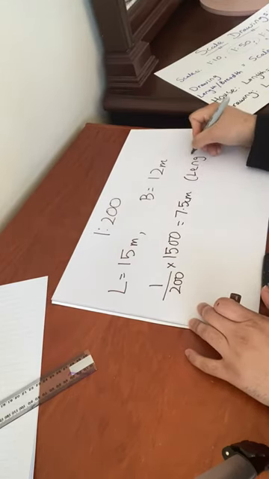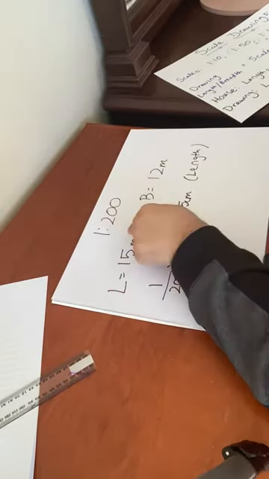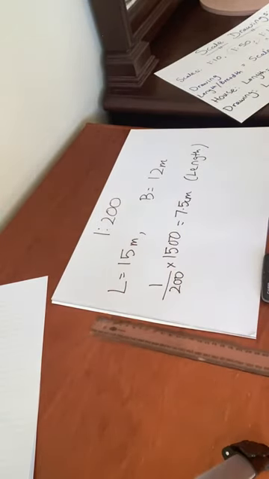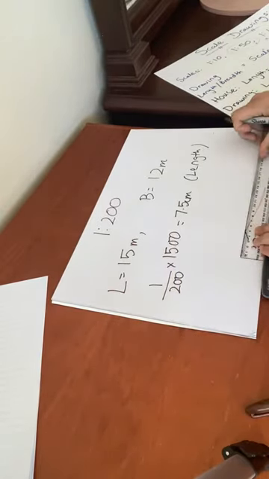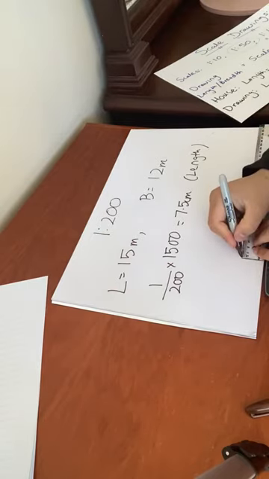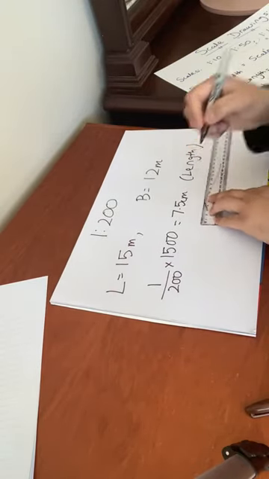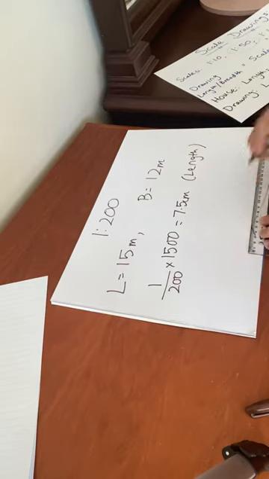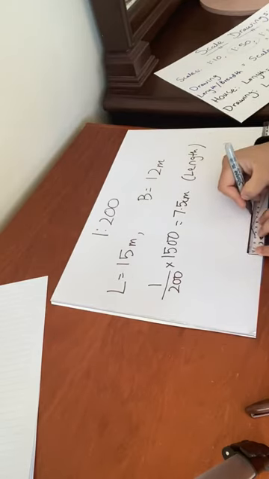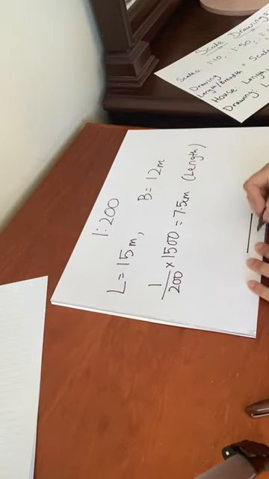So if I use 1:200, my length on a piece of paper is going to be 7.5 centimeters. That's the length of the house.